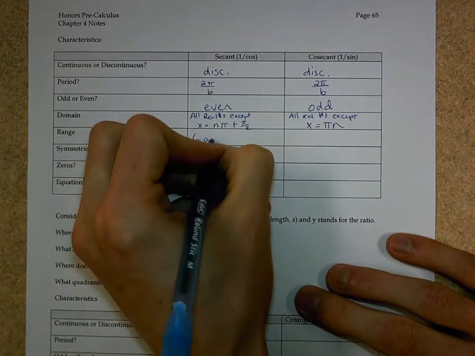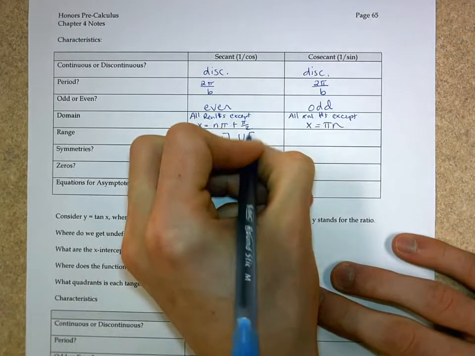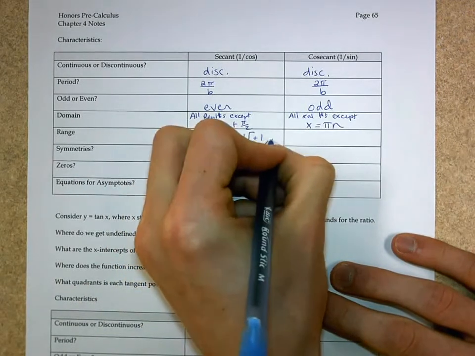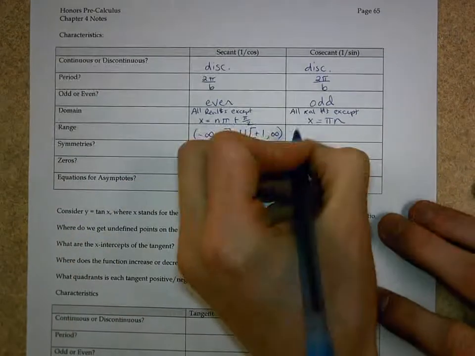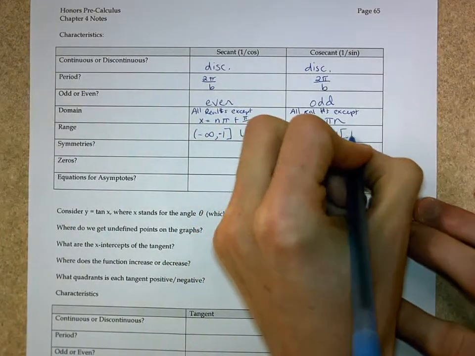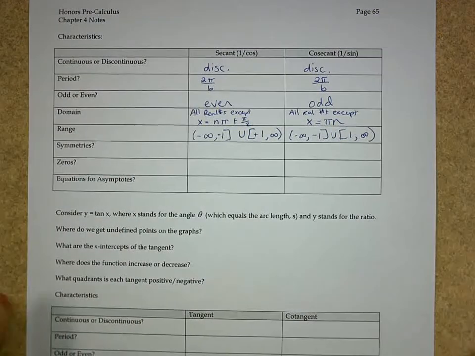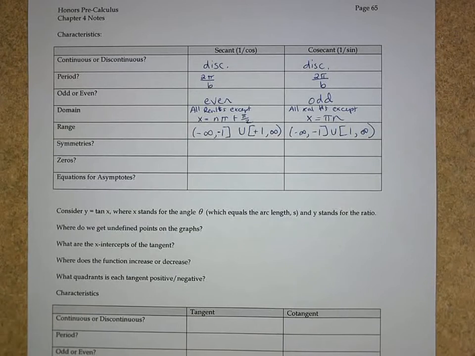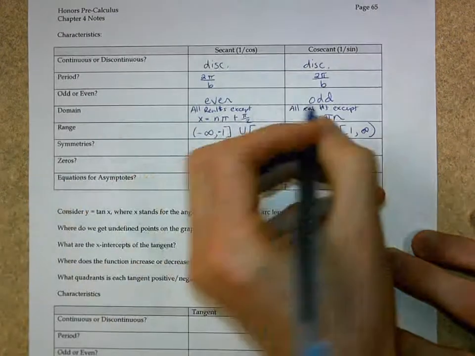The range goes from negative infinity to negative 1, union with 1 to infinity. And that's going to be the same for both of them. And we do include 1 and negative 1 as those endpoints. The symmetries, if we have an even function, it's around the y-axis.